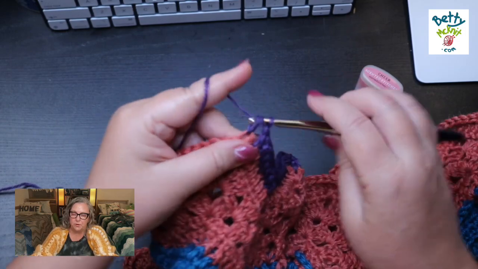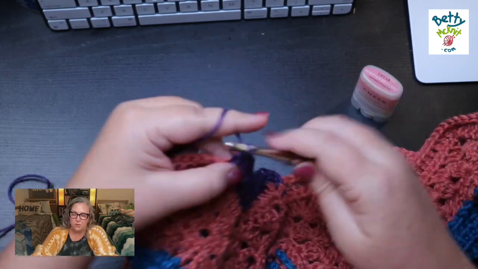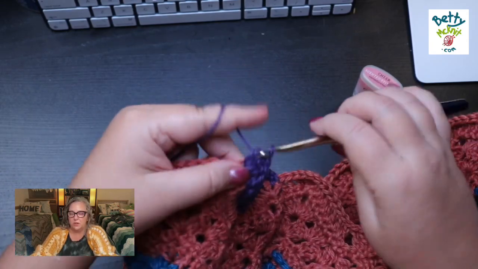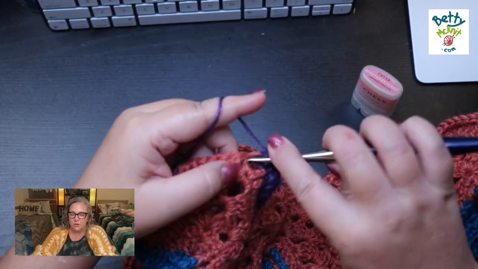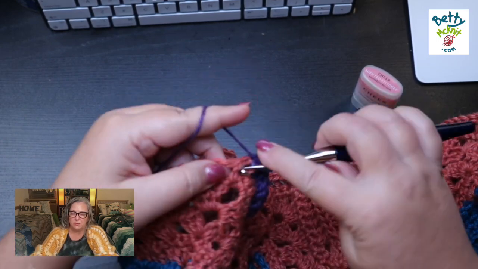And then 3 double crochet in the top. At the one in the top, you work into the top of the stitch. The rest of the row, you work front post double crochet.